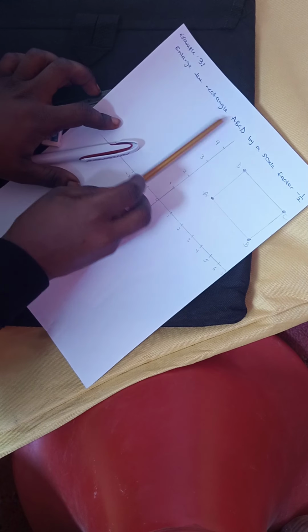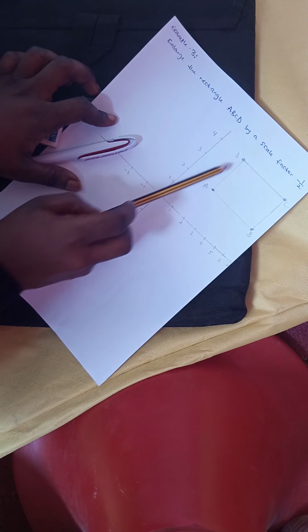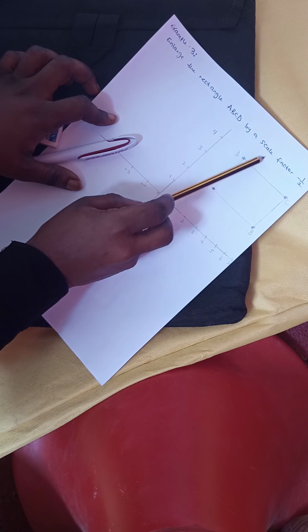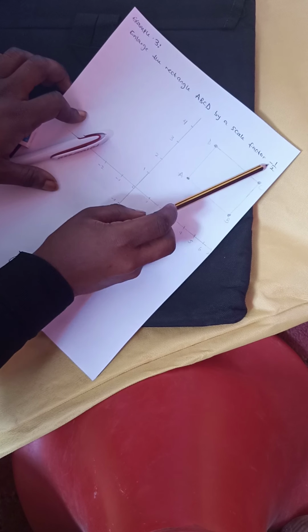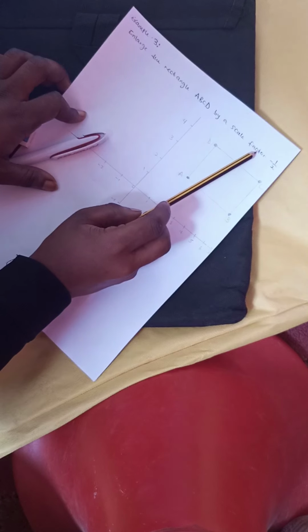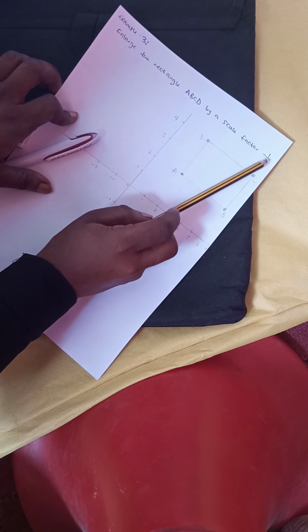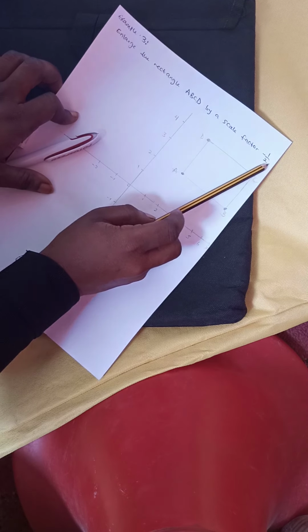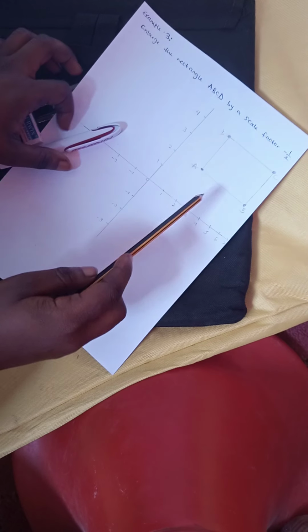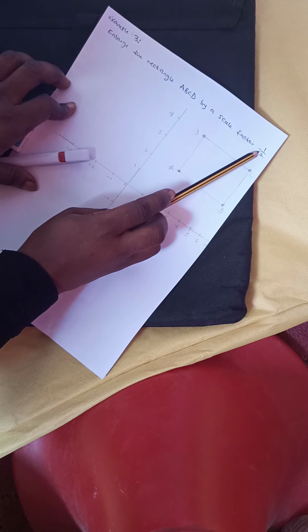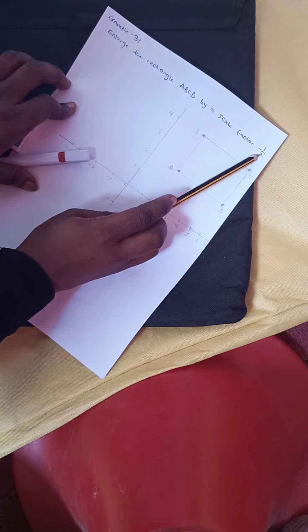Enlarge the rectangle ABCD by a scale factor of minus half. This is a negative scale factor. Minus half is a negative scale factor. So two things are here now. Number 1, the scale factor is less than 1.